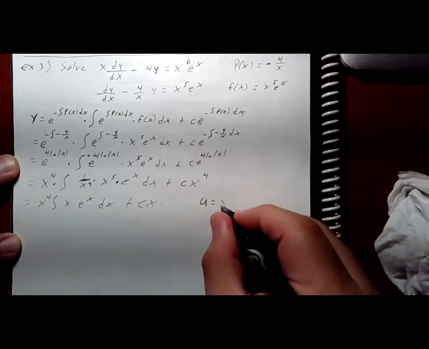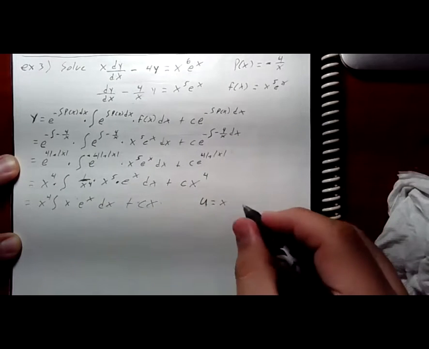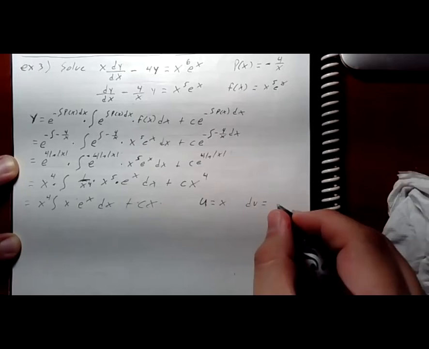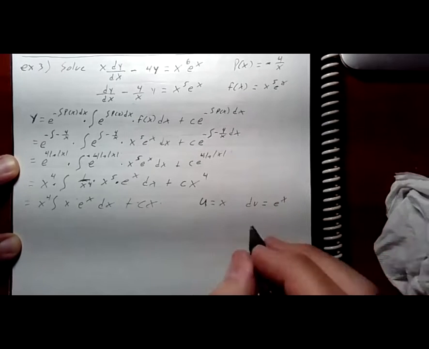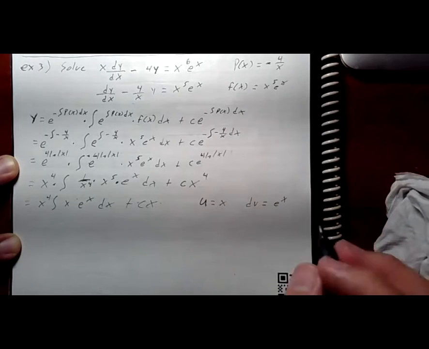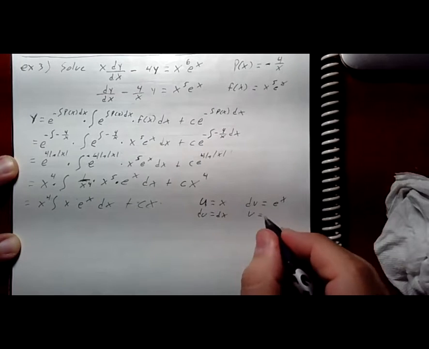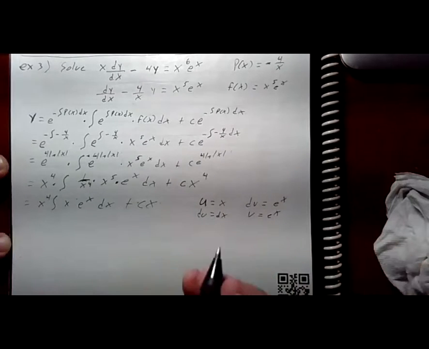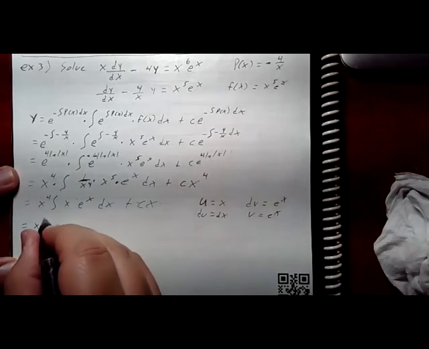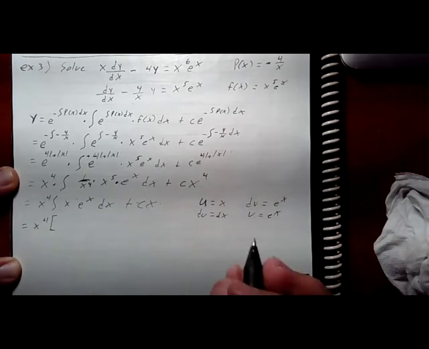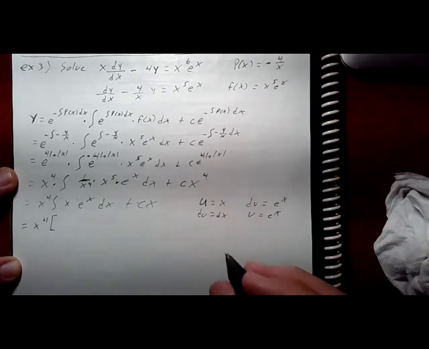U is equal to X. Since it's just a single power, we only need 1 single by parts, which is awesome. Du is gone. V is EX. So this simply became UV, right?